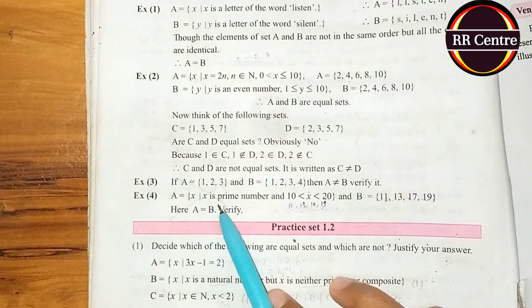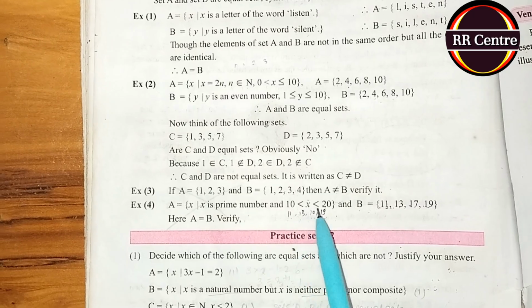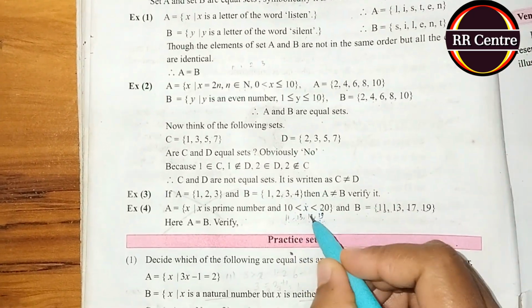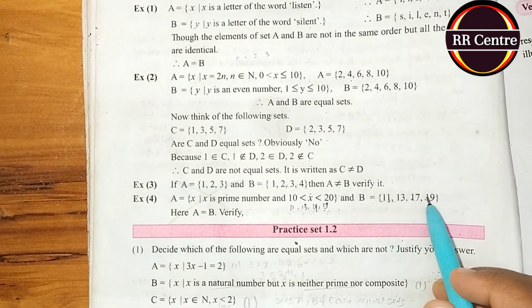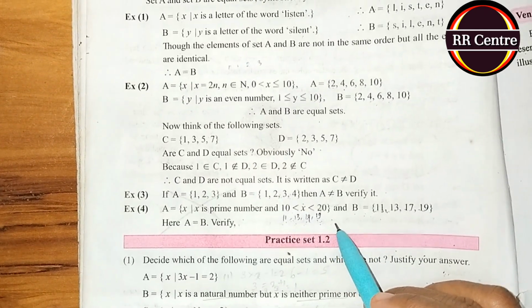And the last one: x is a prime number, 10 less than x less than 20. Tell me what is a prime number after 10? 11, 13, 17 and 19. So this one is 17, right? 17. And now set B: 11, 13, 17, 19. See that this set and this set are equal. So this one is also an equal set, right?